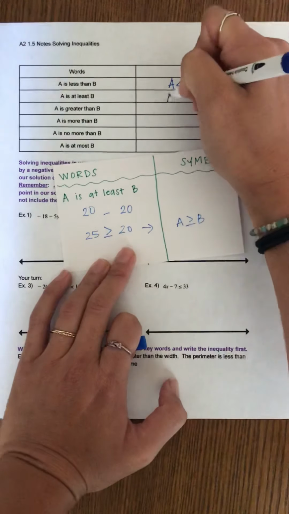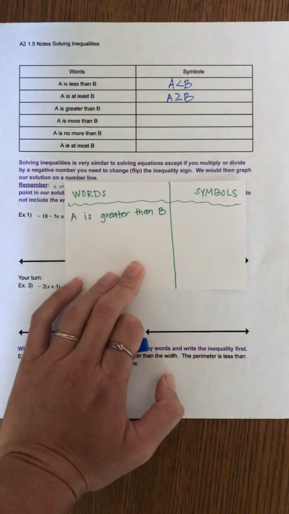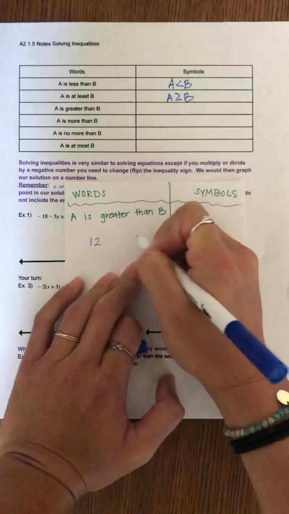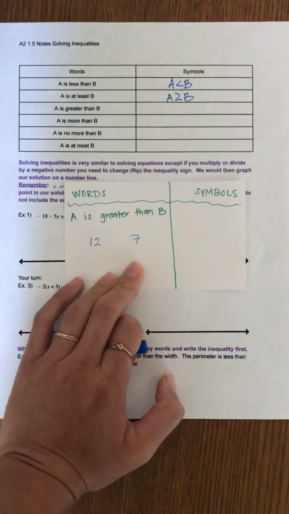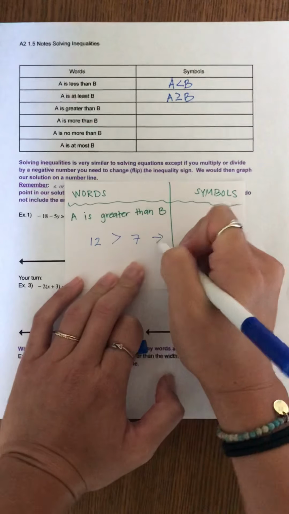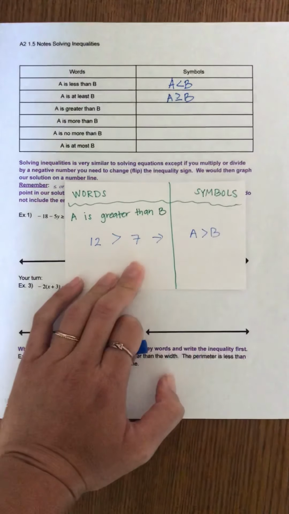Our next example, A is greater than B. Let's input any two random numbers. I'm going to choose 12 and 7. Because 12 is greater than 7, the mouth opens towards the bigger number. 12 is greater than 7 becomes A is greater than B.